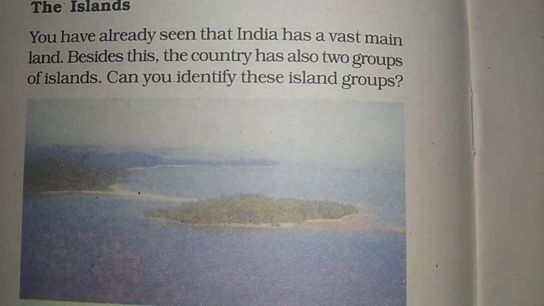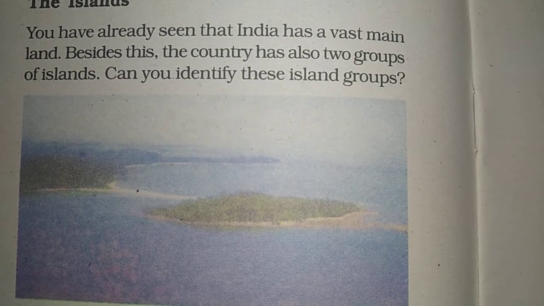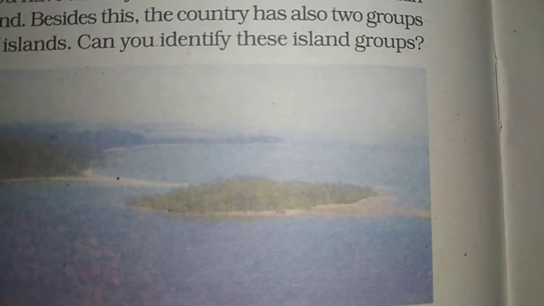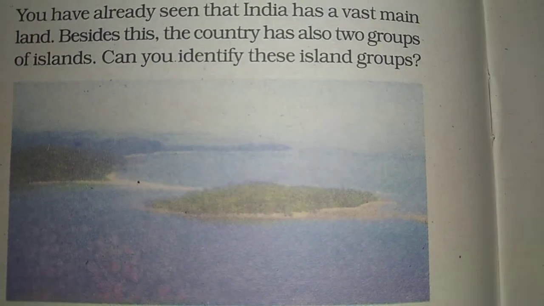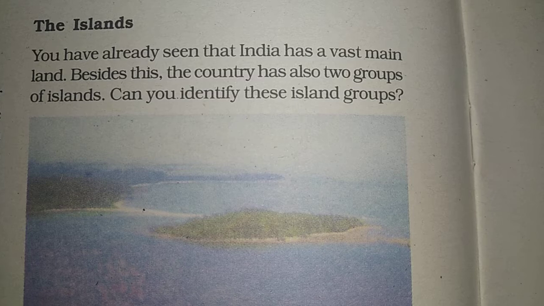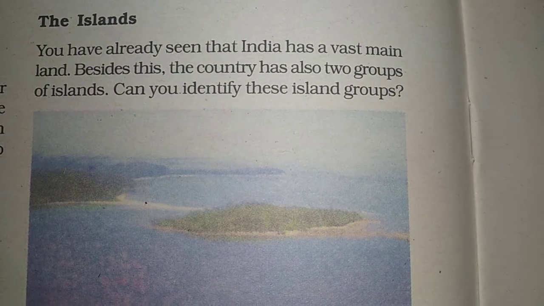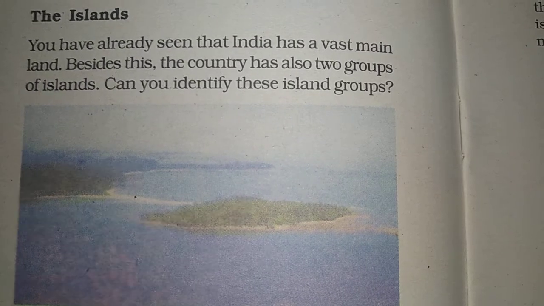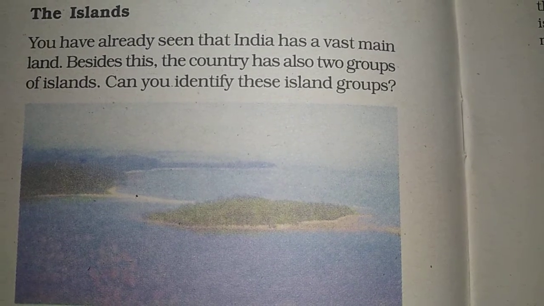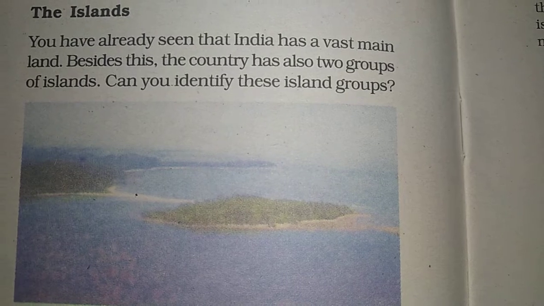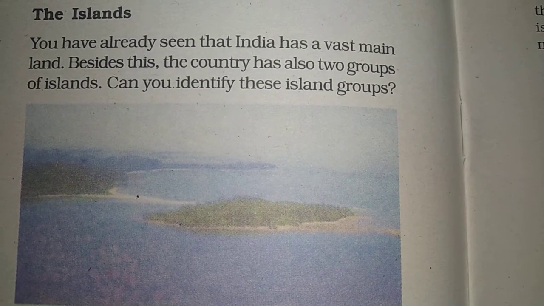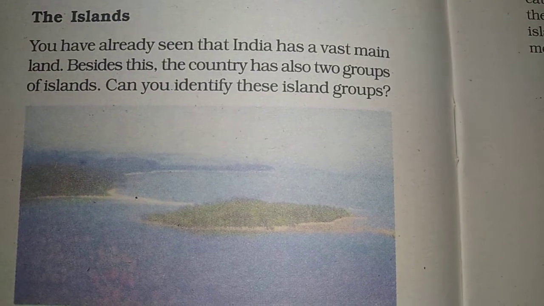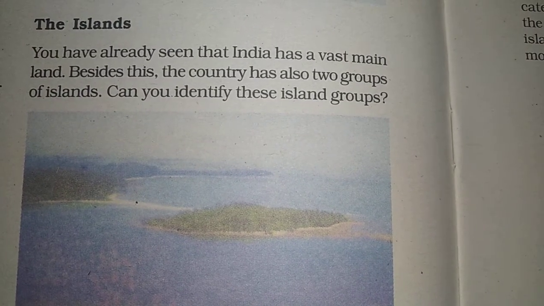The Andaman and Nicobar Islands are an elongated chain of islands located in the Bay of Bengal. They are bigger in size and are more numerous and scattered. The entire group of islands is divided into two broad categories: the Andaman in the north and the Nicobar in the south. These islands are an elevated portion of submarine mountains.